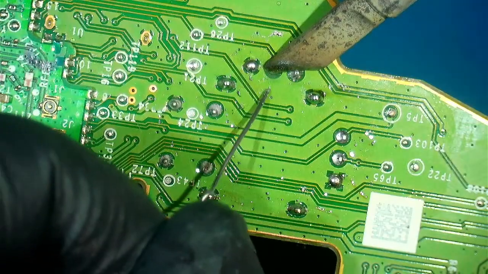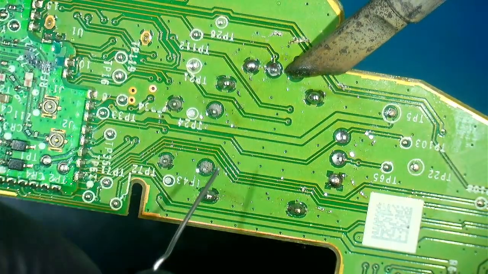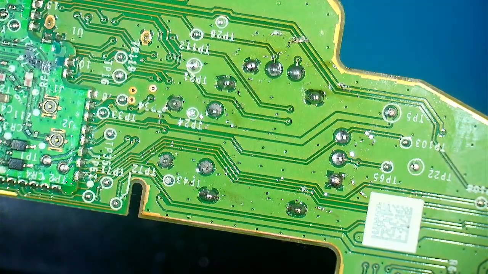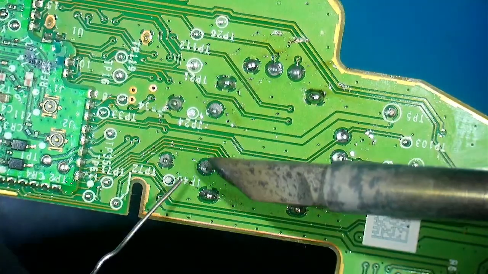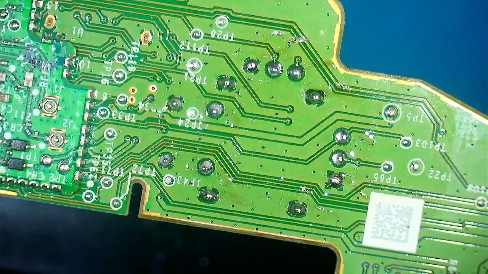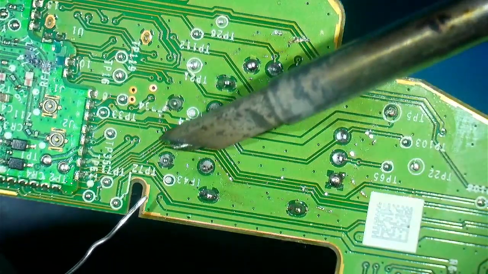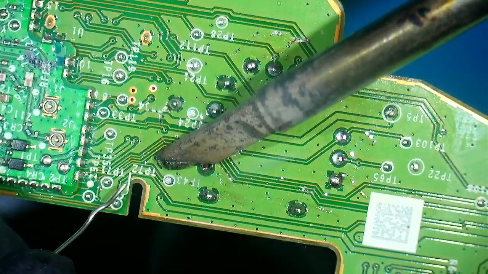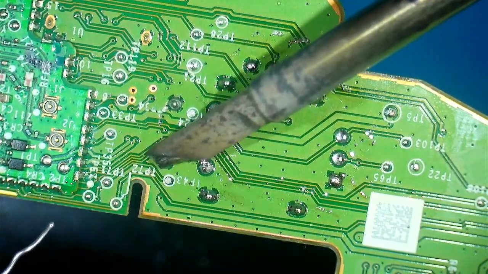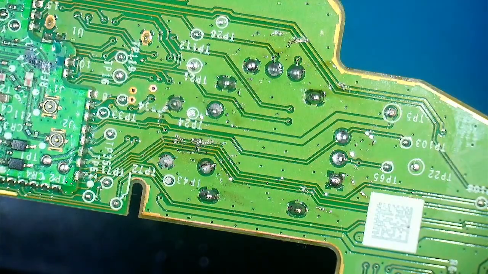Just add a little bit more solder into this one. I don't know, I think that's okay. I'm always worried about solder cracking and stuff, because they take a lot of physical stress, some sticks do.